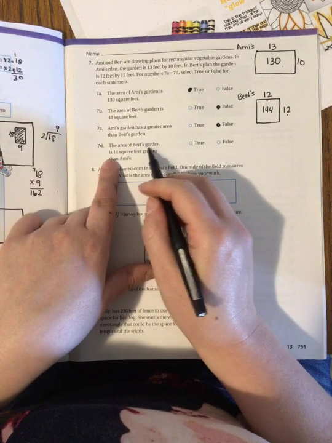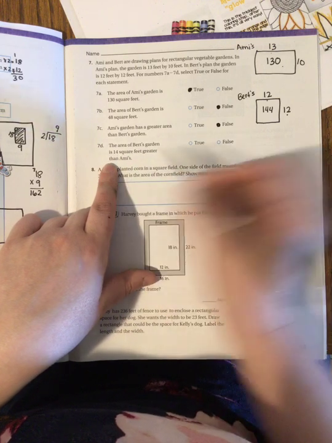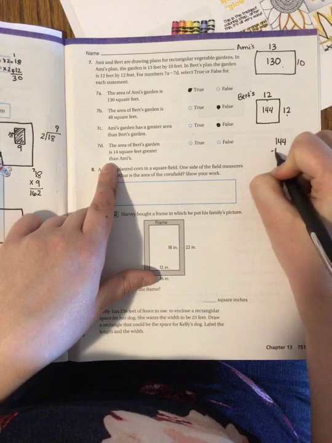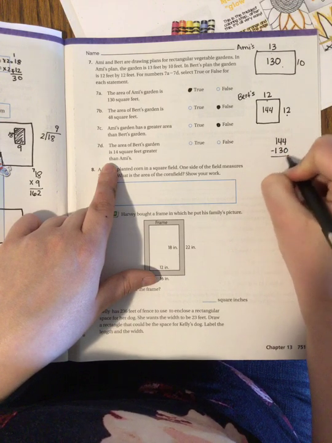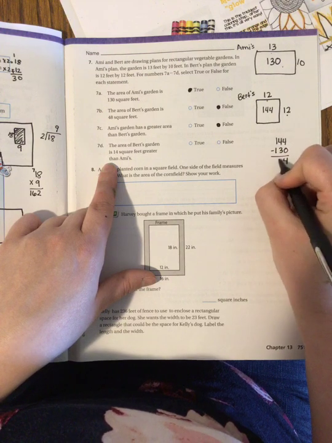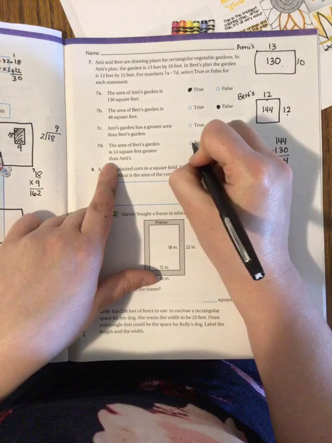The area of Bert's garden is 14 square feet greater than Amy's. So we're finding the difference. 144 minus 130. 4 minus 0 is 4. 4 minus 3 is 1. And 1 minus 1 is nothing. So yes, that is true.